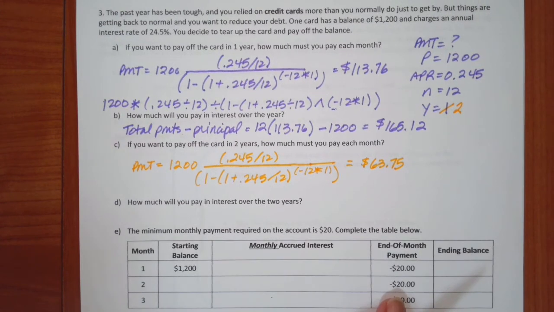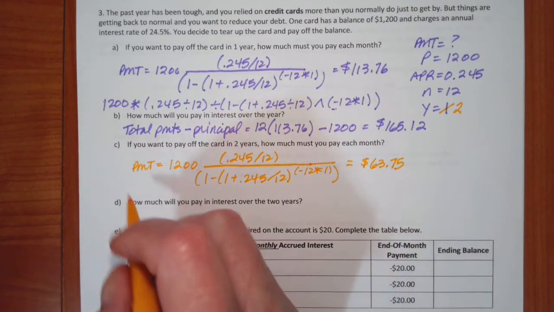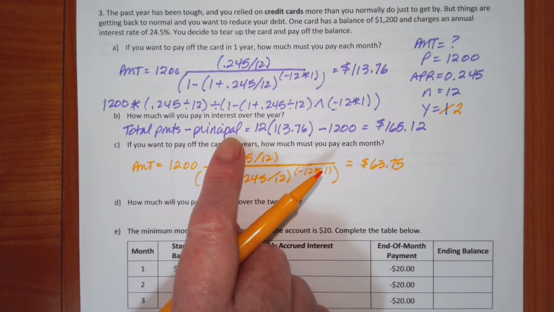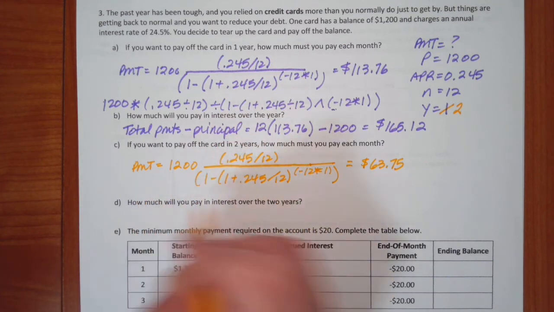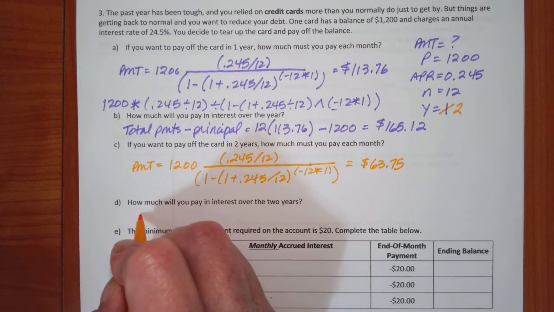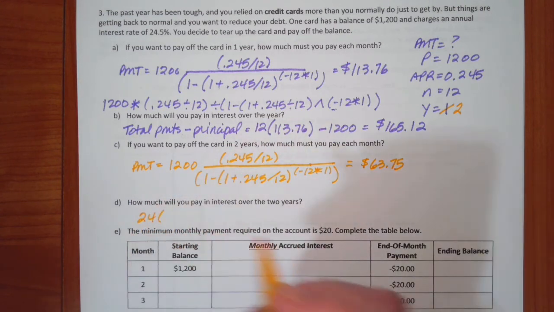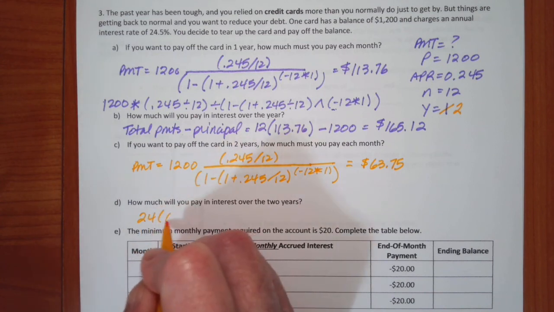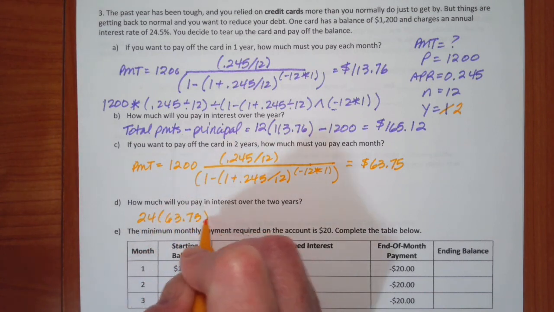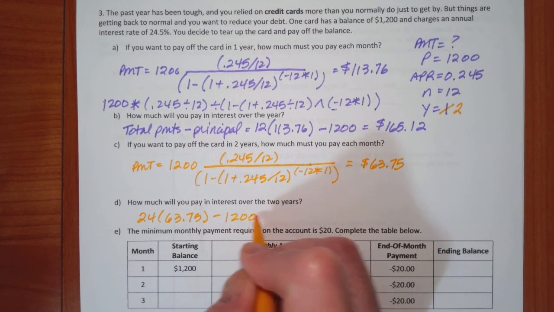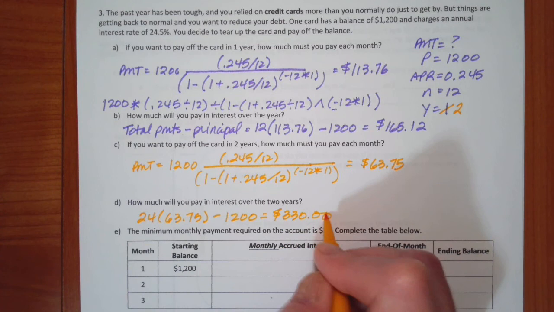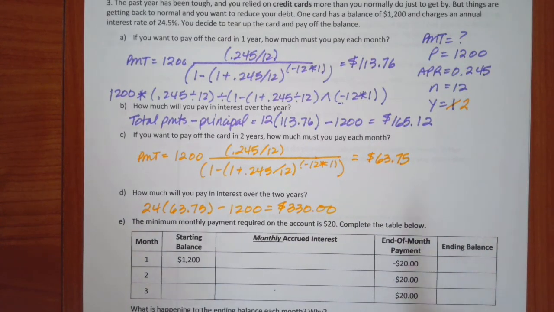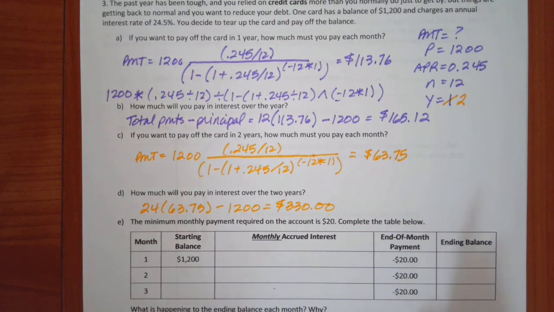Okay. How much will you pay in interest over 2 years? Well, again, that's going to be the total payments minus the principal. Well, you made 24 payments, which is 2 times 12. So 24 times $63.75 minus what you borrowed, the $1,200, and you end up paying $330 in interest. Okay, again, not bad. Okay, but you have to decide what's right for you.